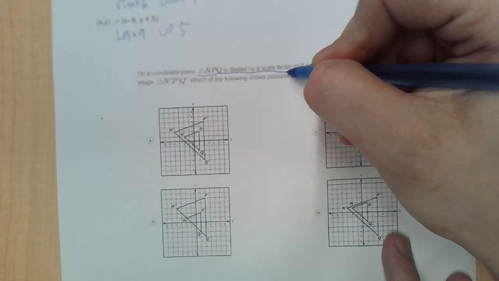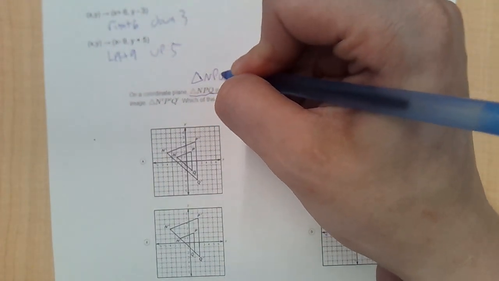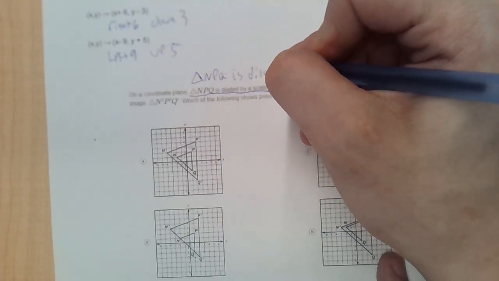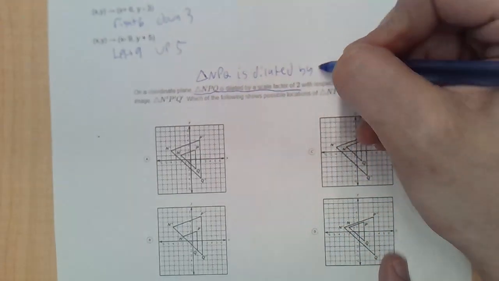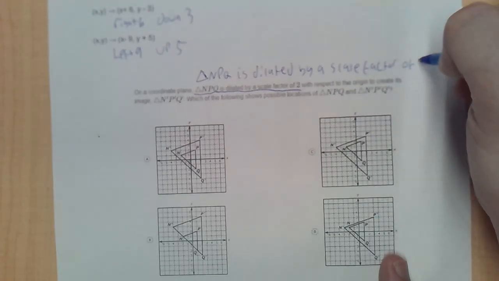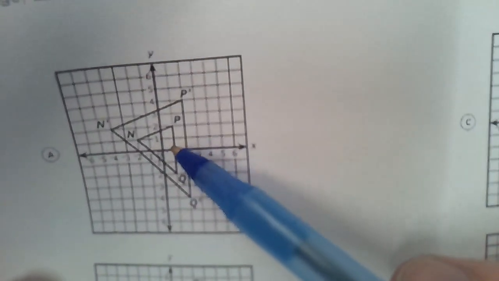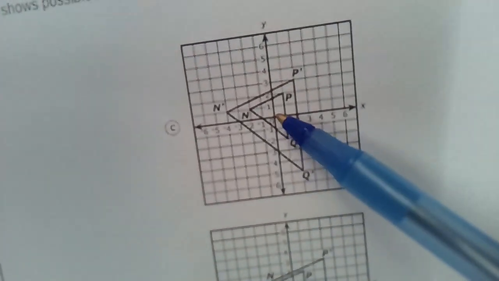Okay? And then the final question is another dilation question. Here this is telling us that NPQ is dilated by a scale factor of 2. So again, I'll put it there: dilated by a scale factor of 2. Triangle NPQ is the middle triangle. I'll hold it up here. So NPQ is that middle triangle. It's the same triangle for all my multiple choice answers.